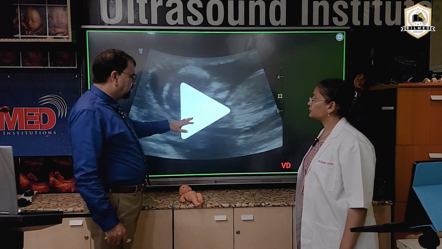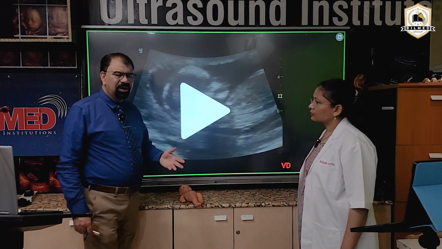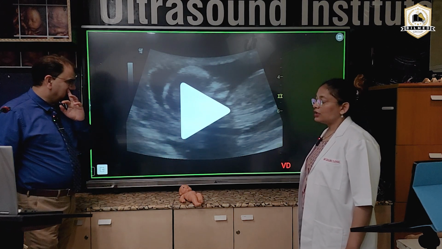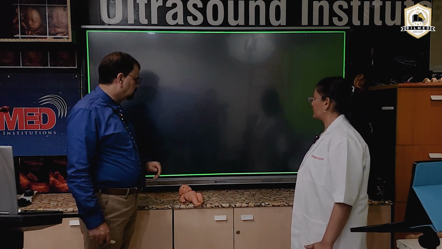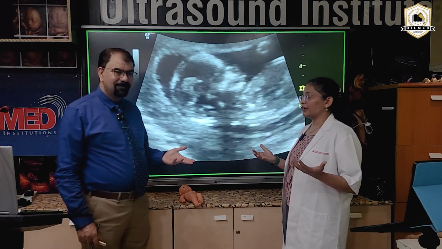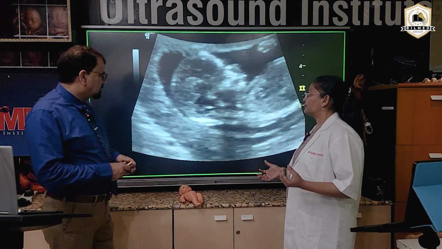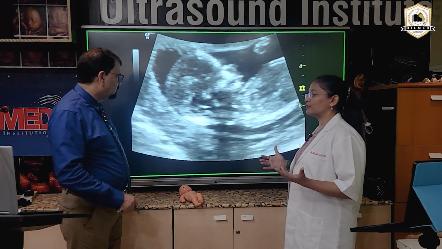Now, ICT, intracranial translucency. What actually is this intracranial translucency? It is basically the fourth ventricle. We try to see the fourth ventricle, and there are some supporting structures also which we have to see.